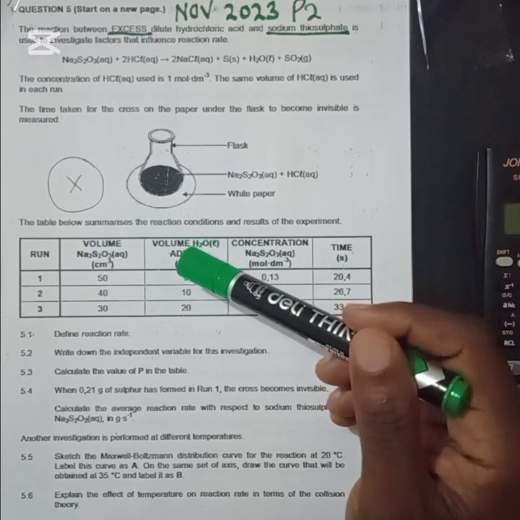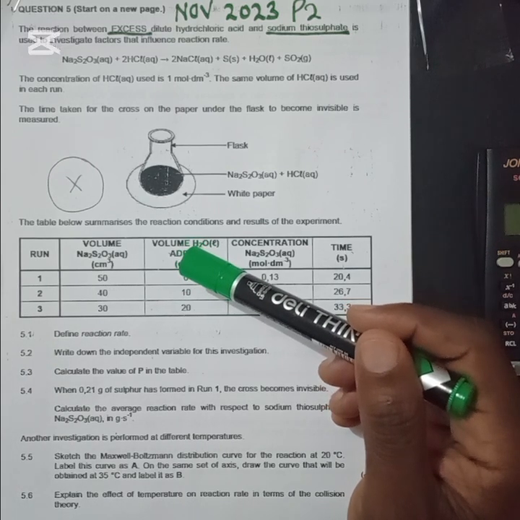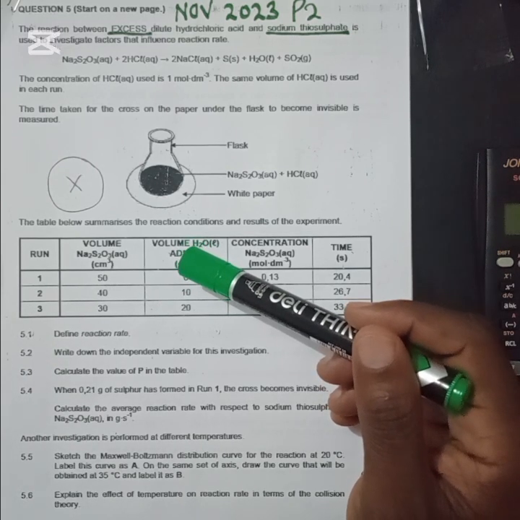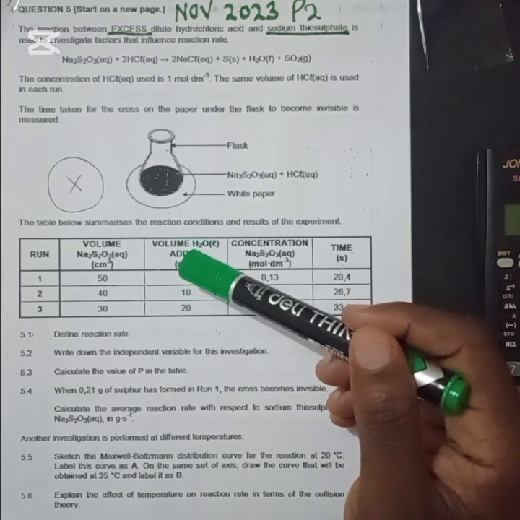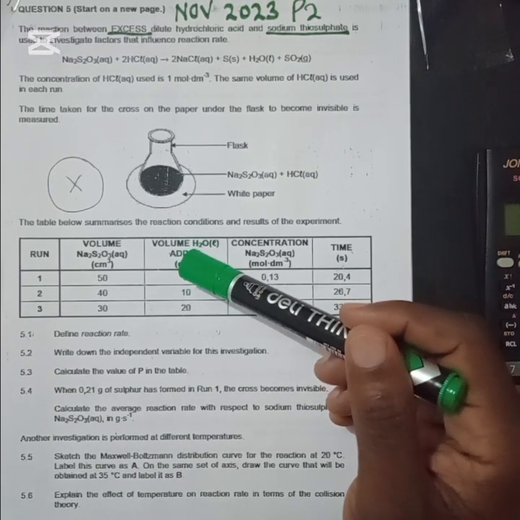The factor under investigation will be the independent variable. Okay, so it's as easy as that. Reaction rate is always the dependent variable, and the factor under investigation is the independent variable. Okay, so we are going to analyze and see what factor is under investigation.